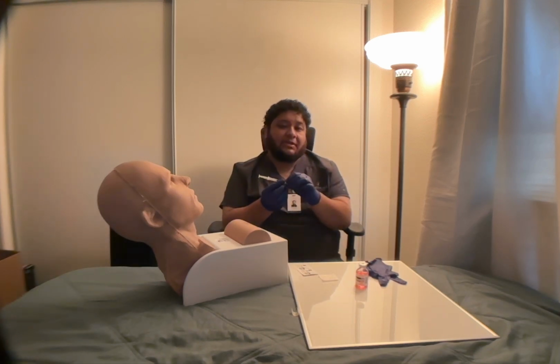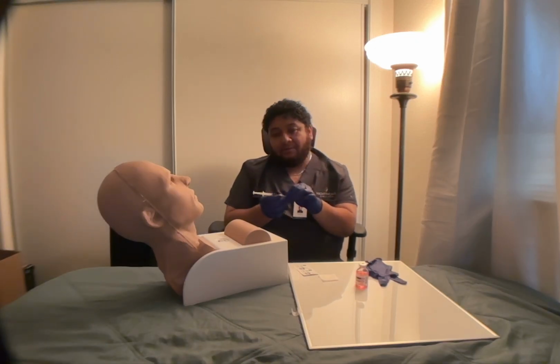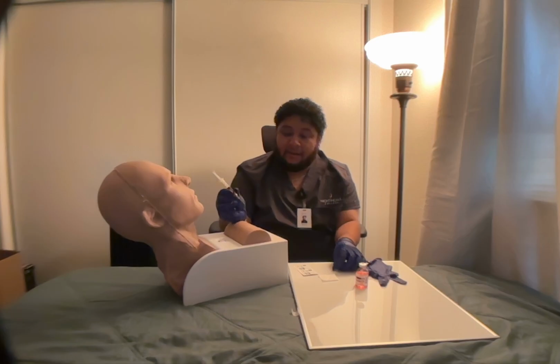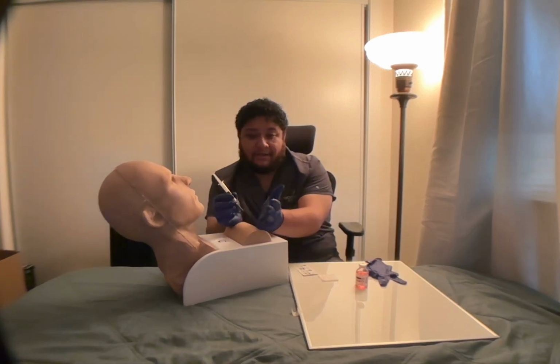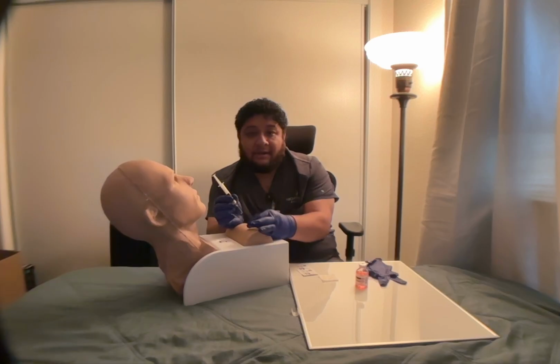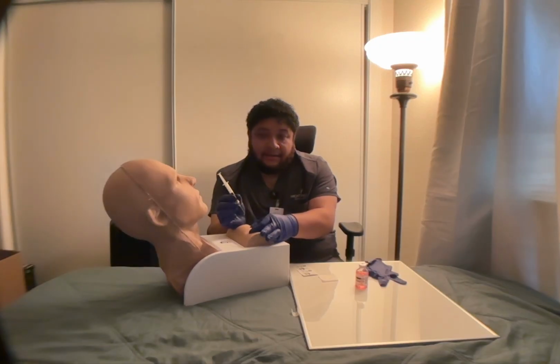I'm going to hold the syringe like a dart with my dominant hand, palm down, and I'm going to use the ulnar side of my non-dominant hand. I'm going to do it so you can see it, and I'm going to spread the skin like so. I don't know if you can see. Can you see? Okay, like that.